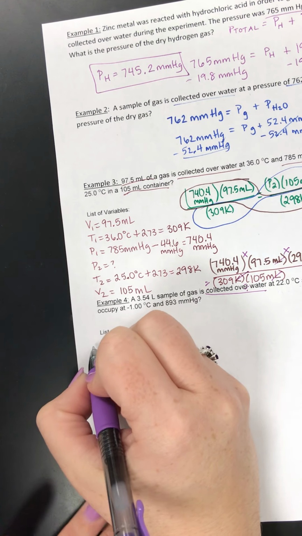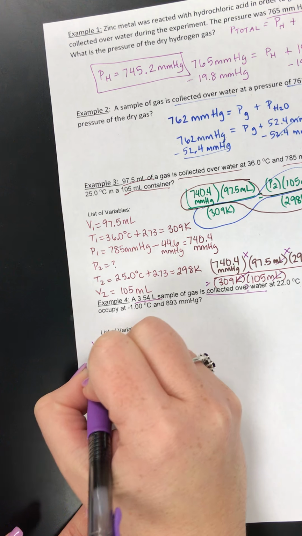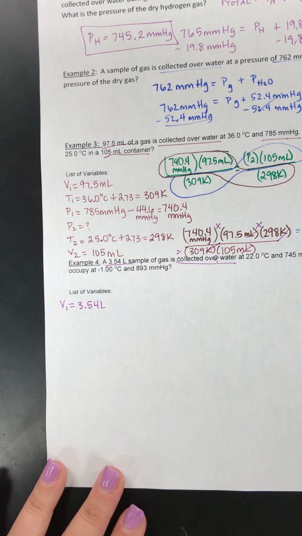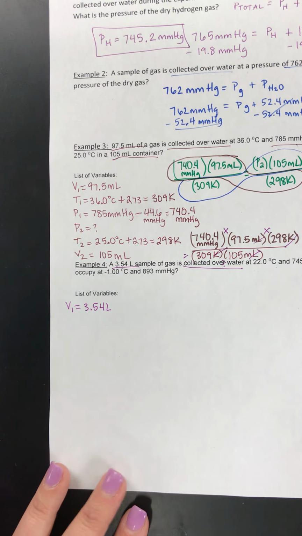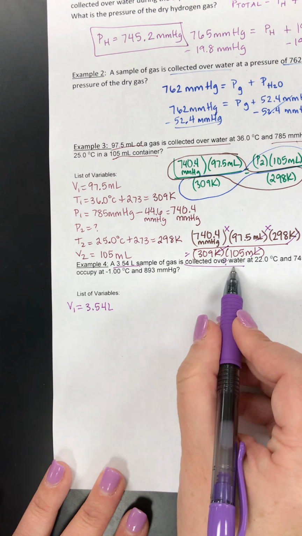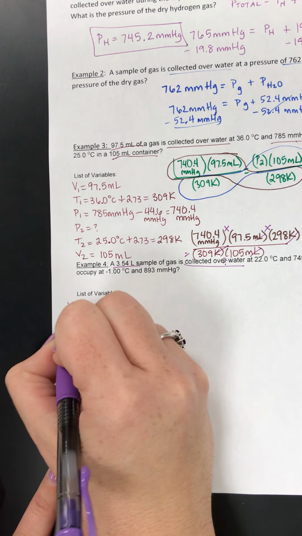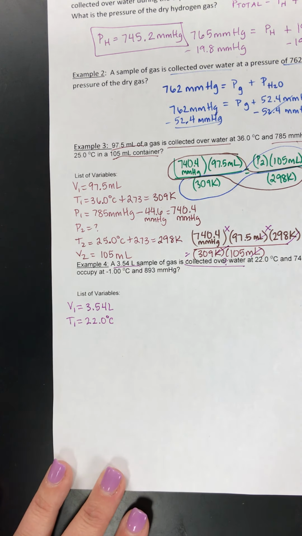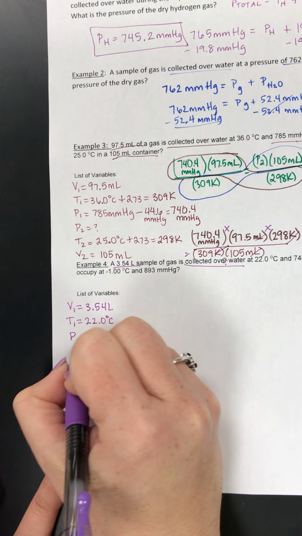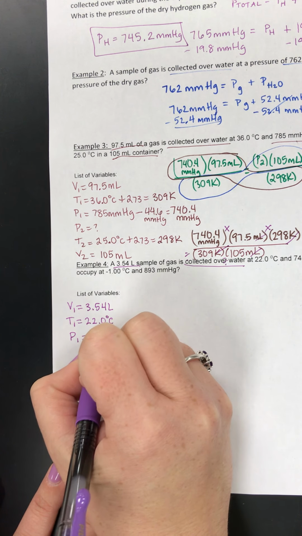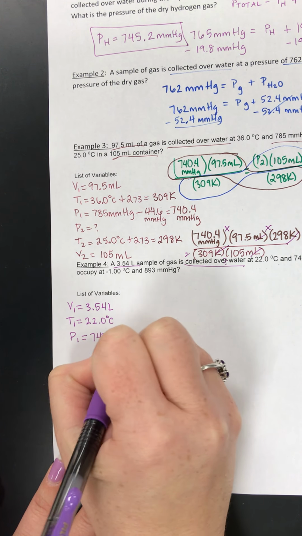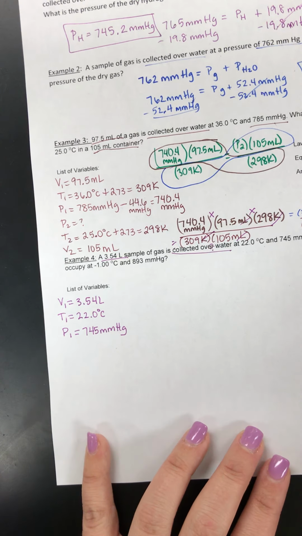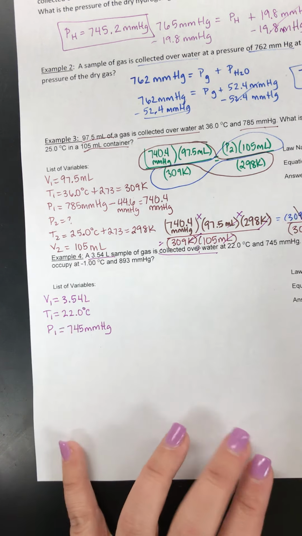Okay, so I'm gonna make a list. 3.54 liters is my first volume. Liters is a volume, just like milliliters is a volume. Okay, and then it says it's collected over water, and then our temperature, T1, is 22.0 degrees Celsius. Our P1, our pressure, is 745 mmHg. Remember, that's not our real P1, that's really our P total, and we're gonna be subtracting out the pressure of water in just a minute.